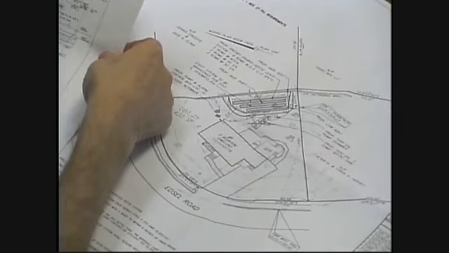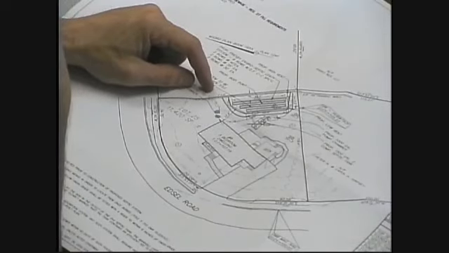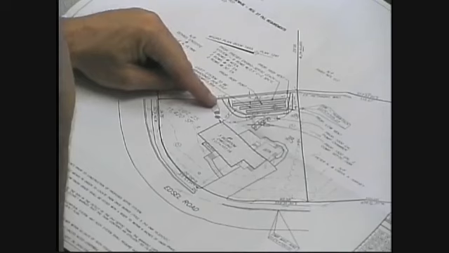One of the other variances is, as I mentioned earlier, for the sieve analysis in lieu of the perk test. And as far as local regulations, we are seeking a variance to the setback of fill to property line from 10 feet down to 1 foot. And it's 1 foot because that retaining wall is a foot off the property line, so we're just filling right up against that wall.